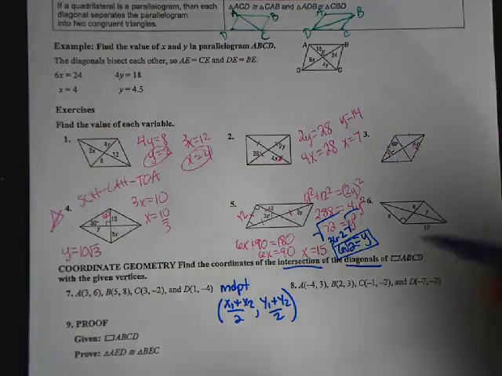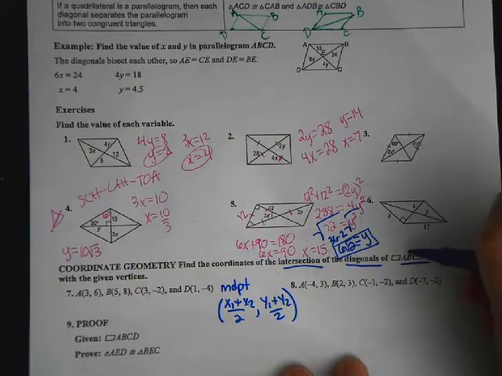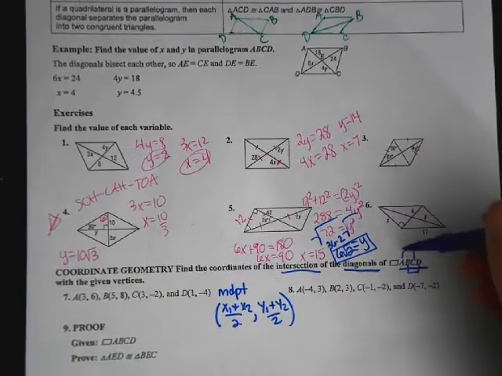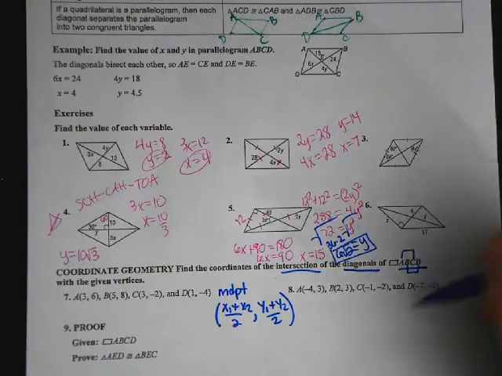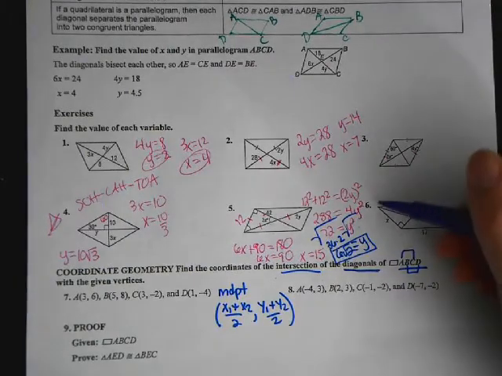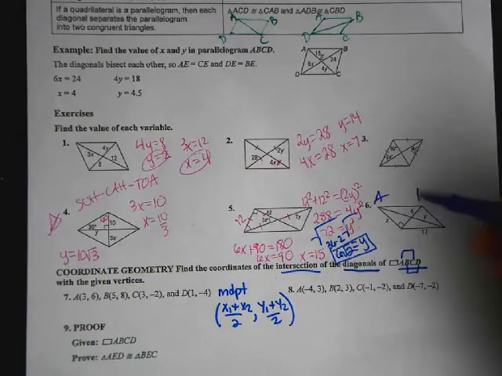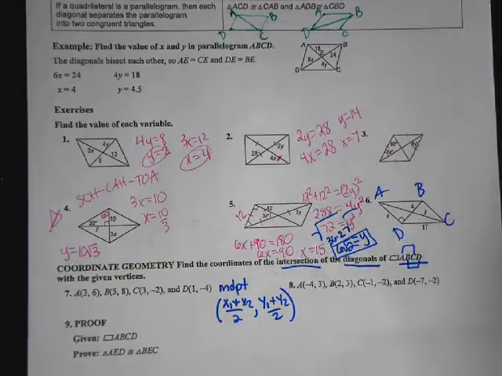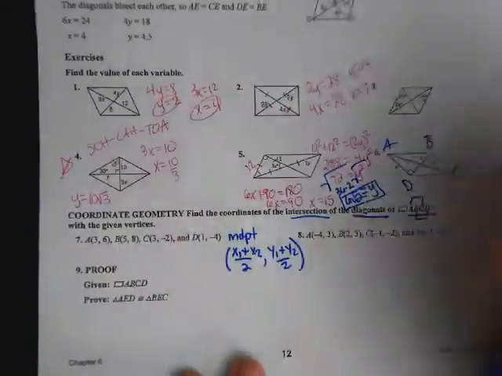So make sure, usually when this is given to you like this, A and C would be diagonals, B and D would be diagonals, because you only ever name a shape as you go around it. So, I'm just going to label 6 here. A, B, C, D. See how AC becomes a diagonal and BD becomes a diagonal. Okay? So nothing fancy about those.